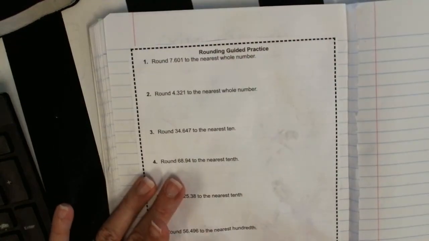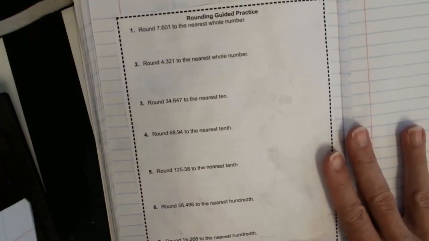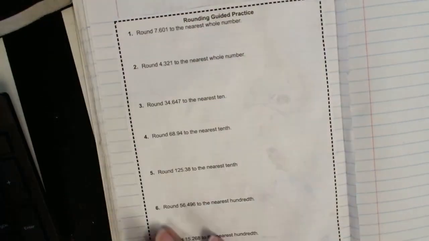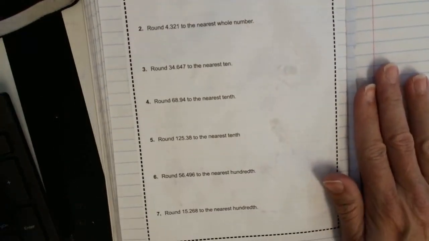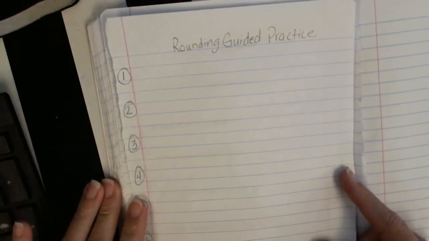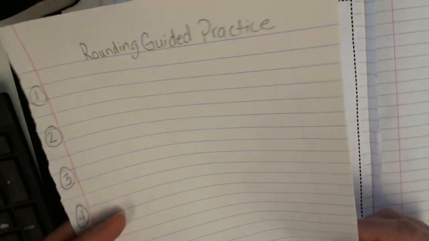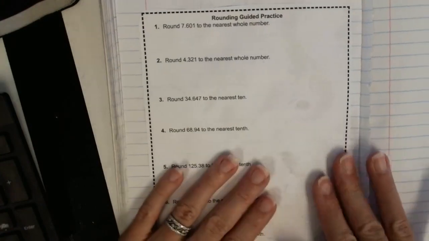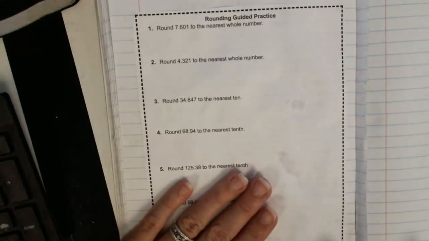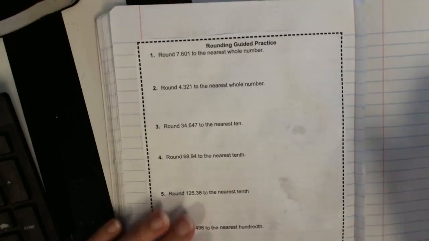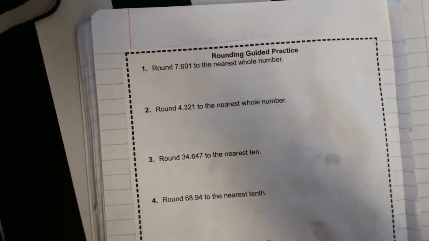Let me review one more time, before we start going through our guided practice, what your notebook should look like. If you were able to print your rounding guided practice, you have it cut out and glued in your notebook. If you were not, then you wrote rounding guided practice at the top and you numbered 1 through 7, skipping 2 lines in between. Okay? So if you're not quite ready yet, go ahead and pause and get your paper set up as it should be. All right. I'm assuming if this is playing, it's because you're ready. So let's go. Let's start with question number 1 today.